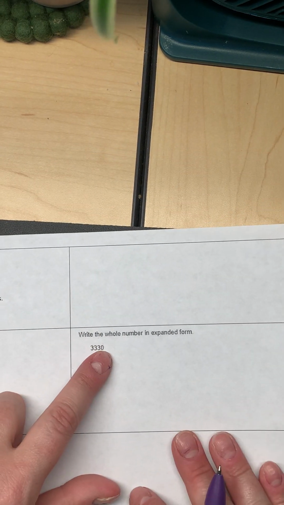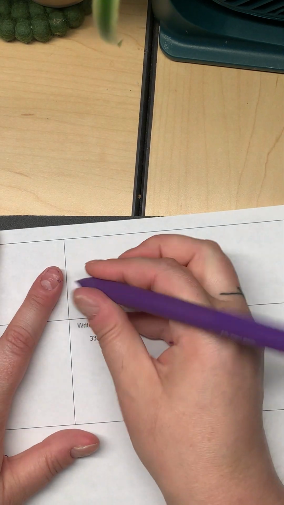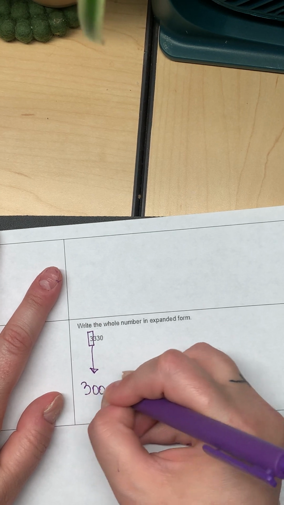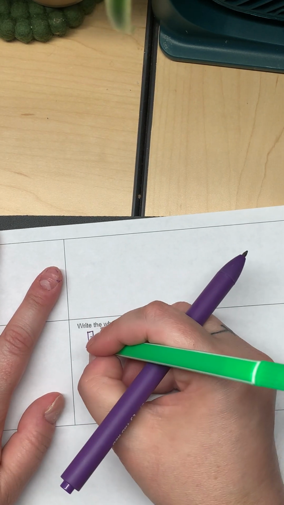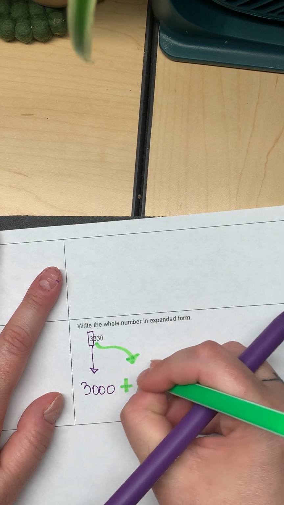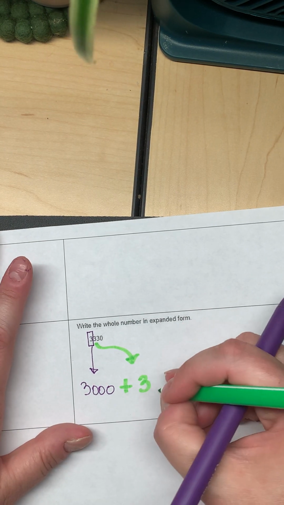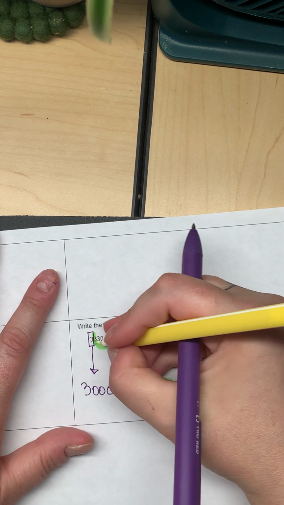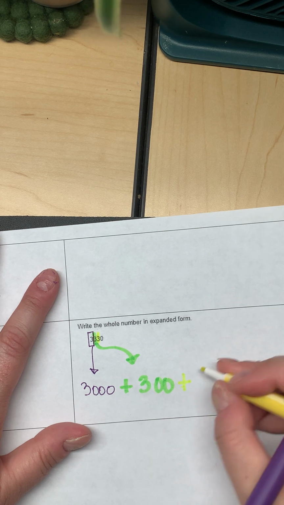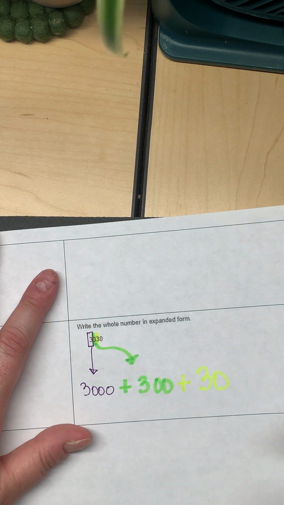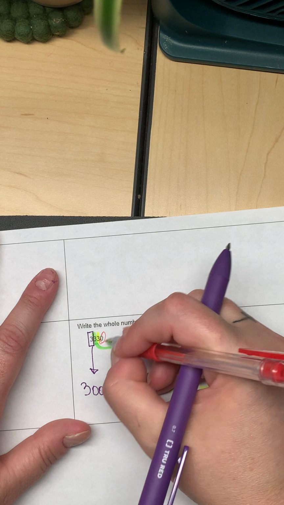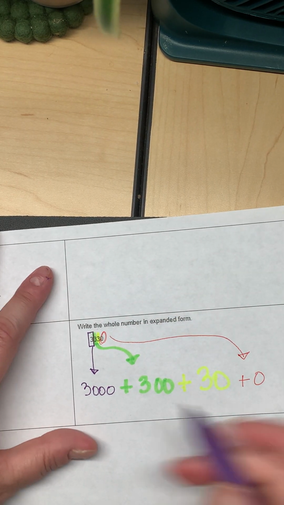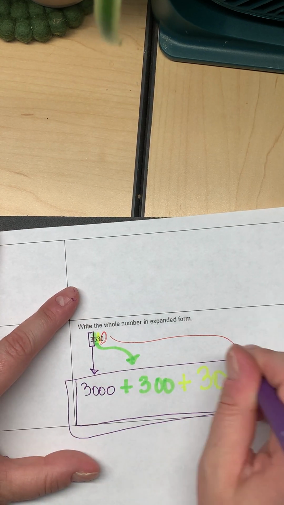Okay, let's look at this number on the right. It says write the whole number in expanded form. So my first digit on the left is a 3, and it's in the thousands. My second digit is a 3, and it's in the hundreds. My next number is a 3, and it's in the tens, so plus 30. My last number is a 0. So I can either just not write it plus 0, or I can include it plus 0.